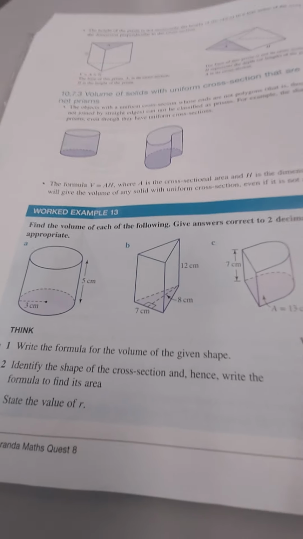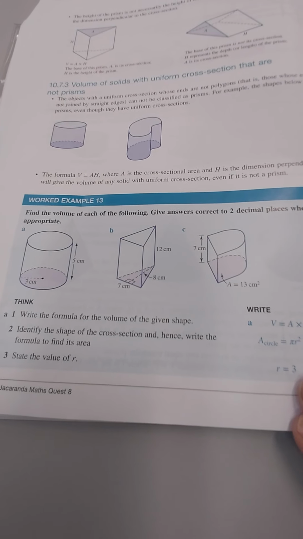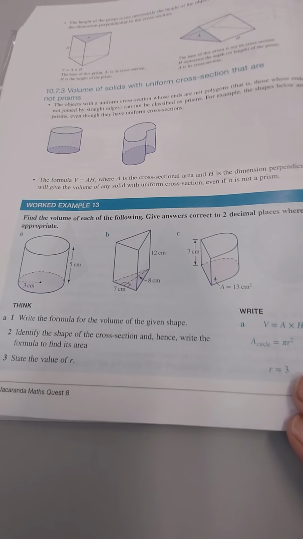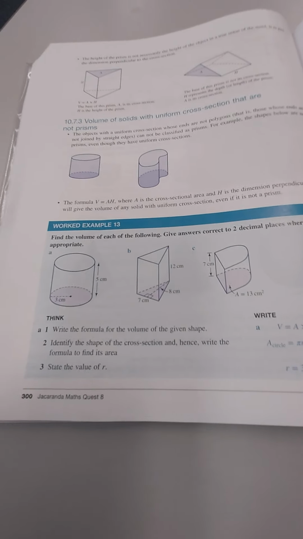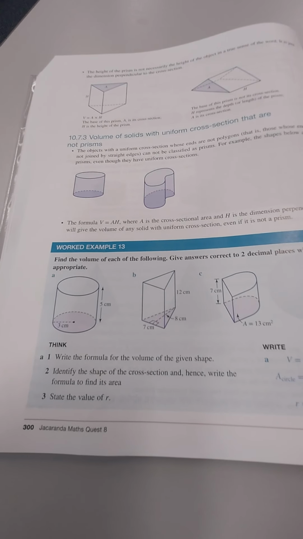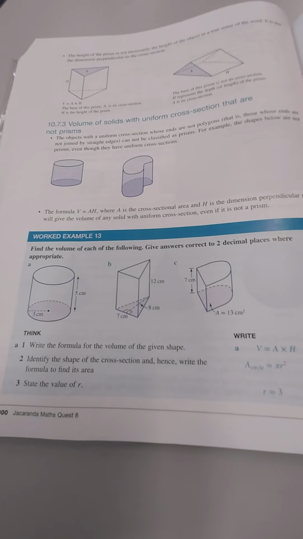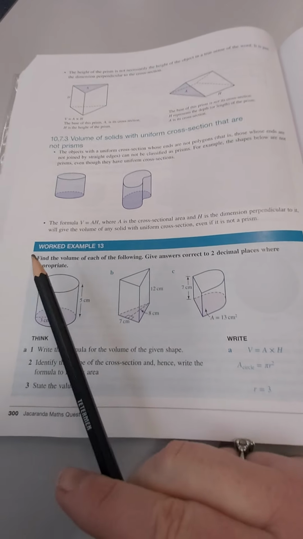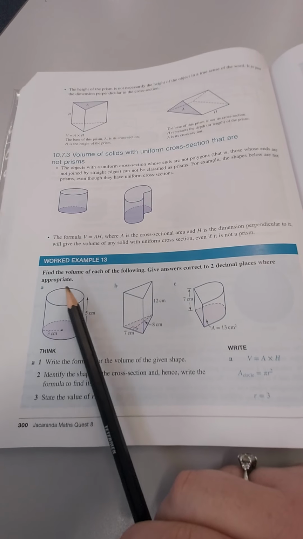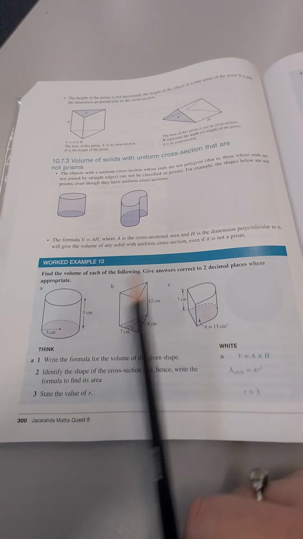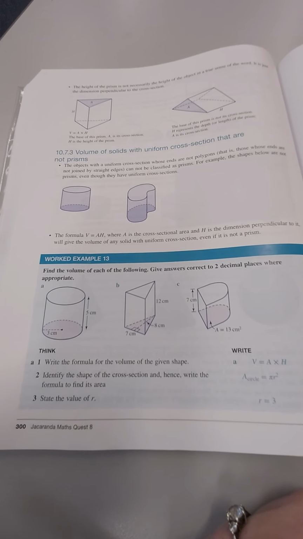Today we are looking at finding volume. So these are the three examples in the book, and we're going to work through these three bad boys. First of all, it's really important to have a go at drawing these diagrams. I know it's not easy, and when you see how bad mine is, you will feel better about trying. So the question specifically says, find the volume of each of the following. Give answers correct to 2 decimal places where appropriate.